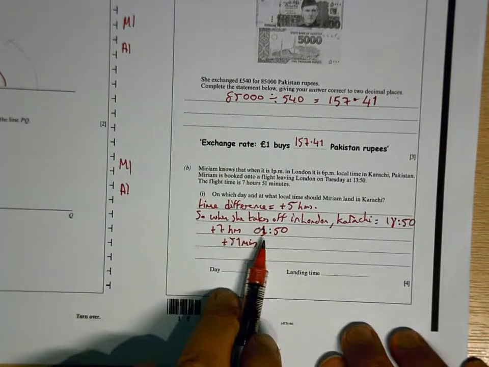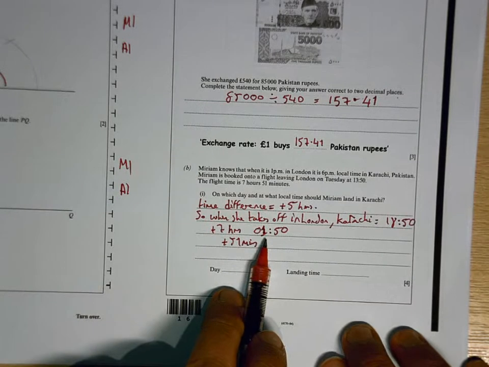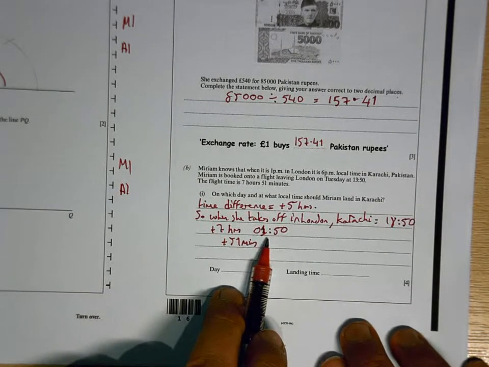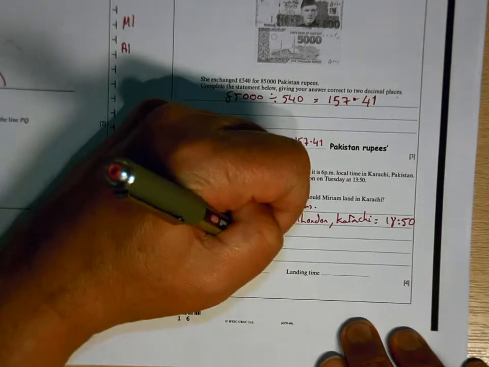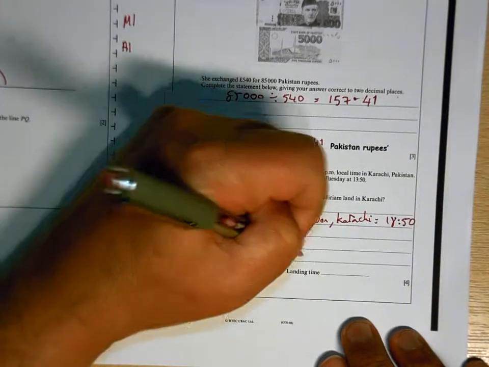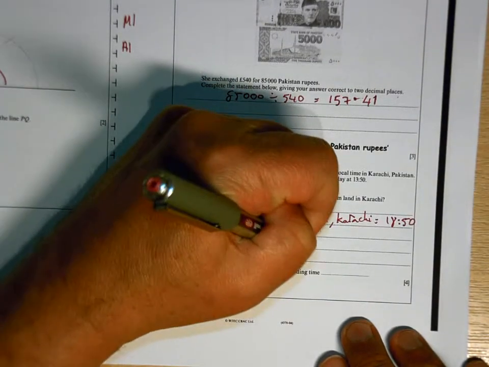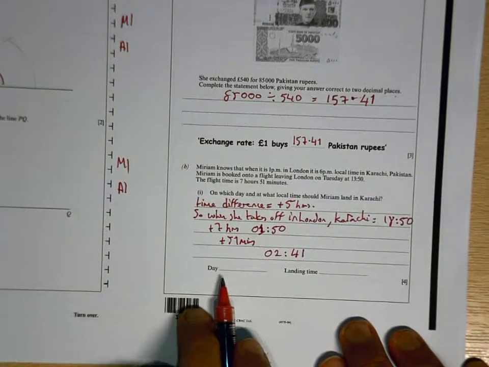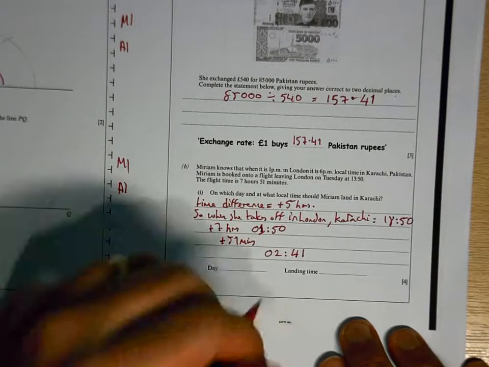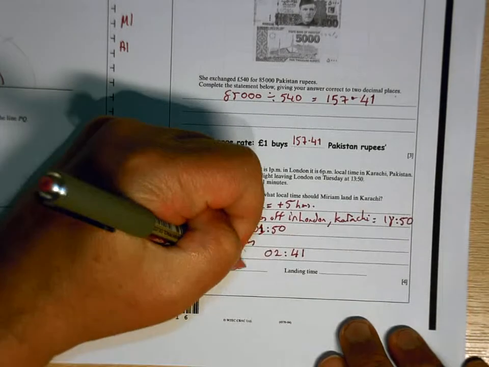If you added 60 minutes onto that, it would be 10 to 2. So then you take 9 minutes off and you will get to 41 minutes to. So that's going to be 02:41. So it's the following day. It's not going to be Tuesday anymore, it's going to be Wednesday.